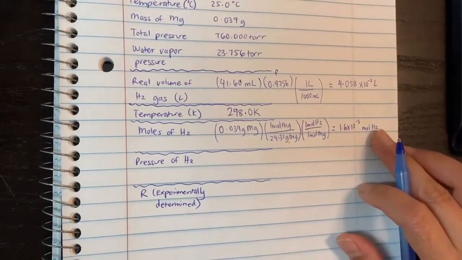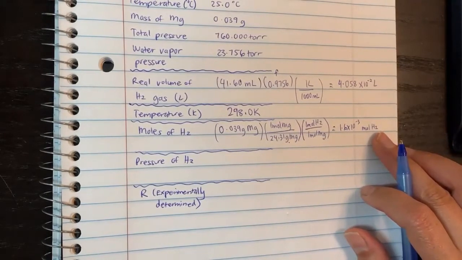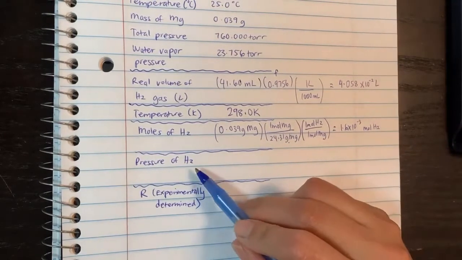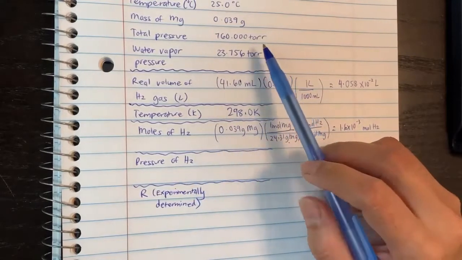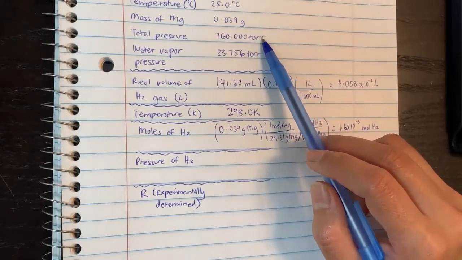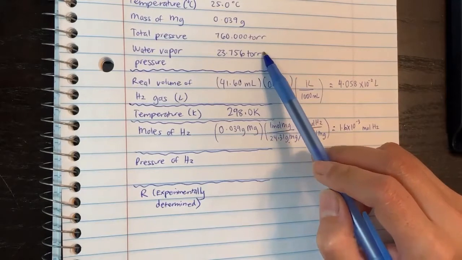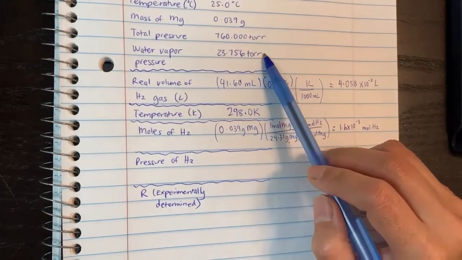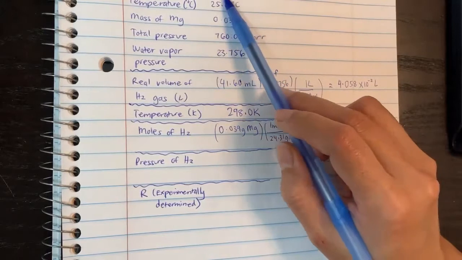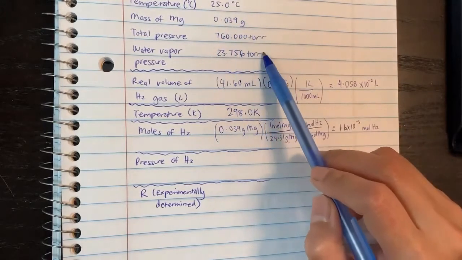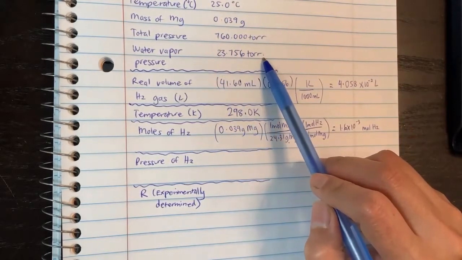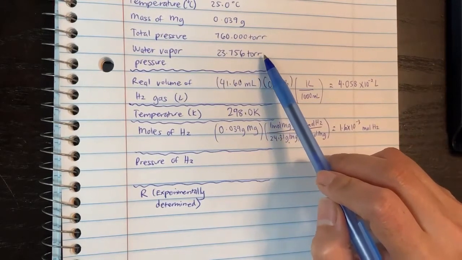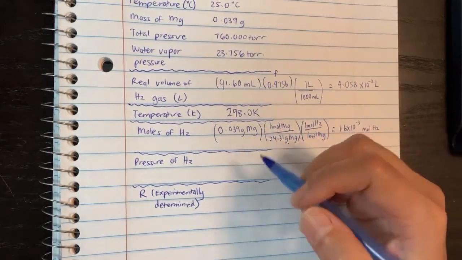Once you have the moles, to solve for the pressure you have to take the total pressure minus the water vapor pressure. This value is found in the appendix, where you look for 25 degrees Celsius and you'll get the water vapor pressure. The hydrogen gas is a dry gas, so you take the total pressure minus the water vapor pressure, and then convert it to ATM.